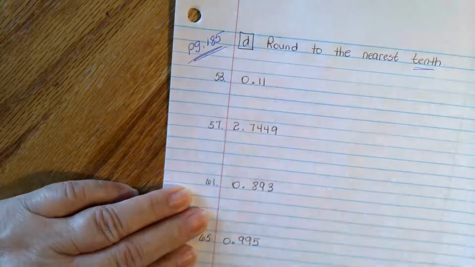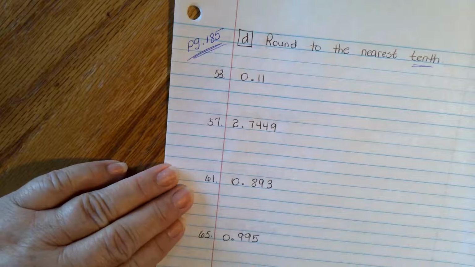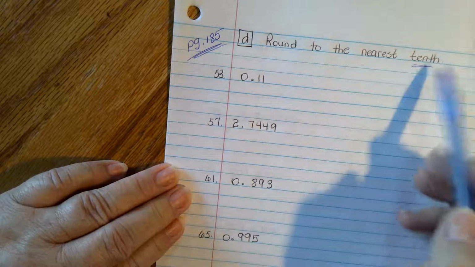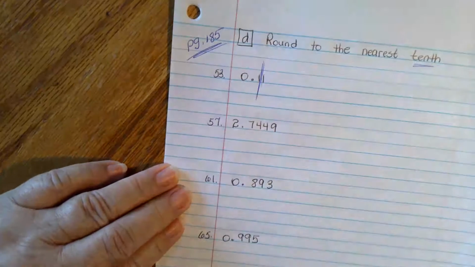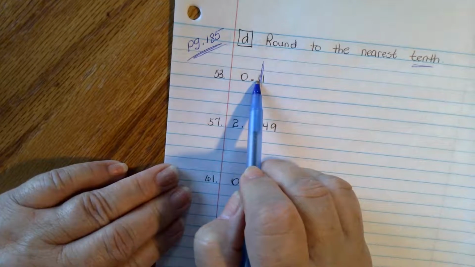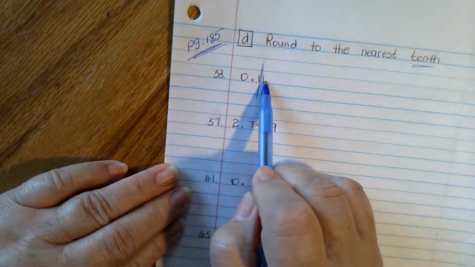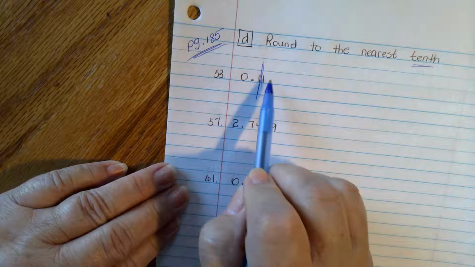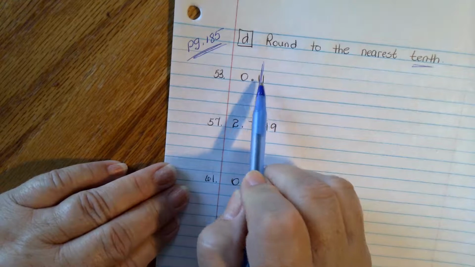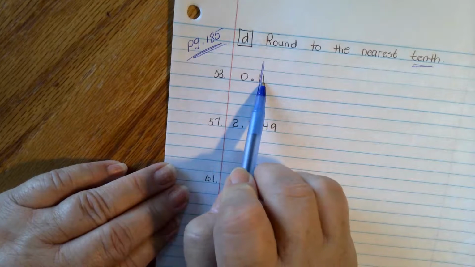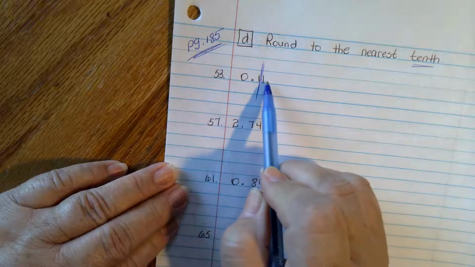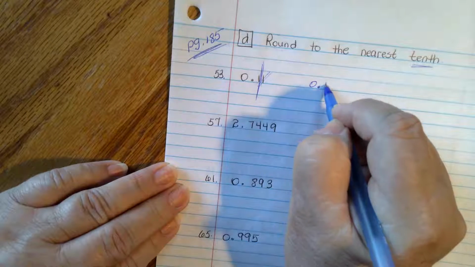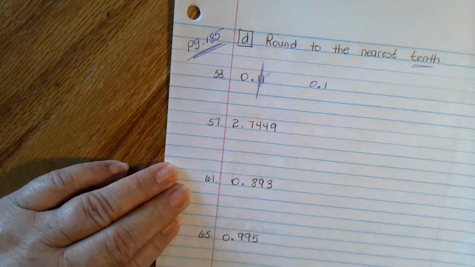If you want to see it in the book, page 185. So what you need to do is to determine which number is in the tenths position and draw a line right after that. This 1 is in the tenths. So you look at this one. This controls what happens to this one. If this one is less than 5, this one stays the same. If this one's 5 or more, this one goes up 1. Well, certainly 1 is less than 5, so you just disregard that, and there's your answer, rounded to the nearest tenth.